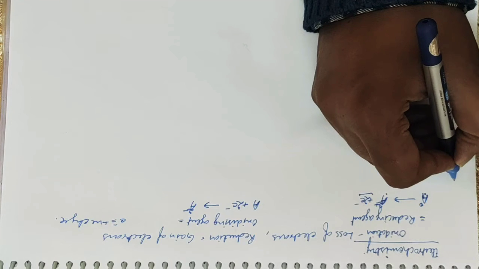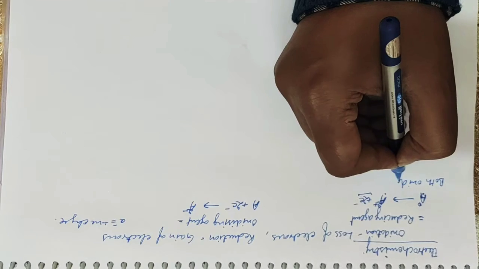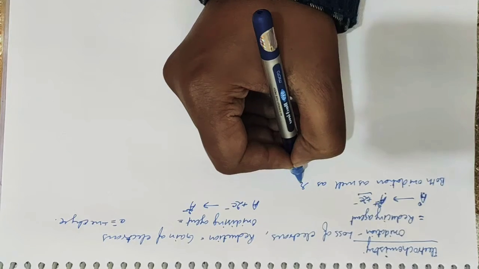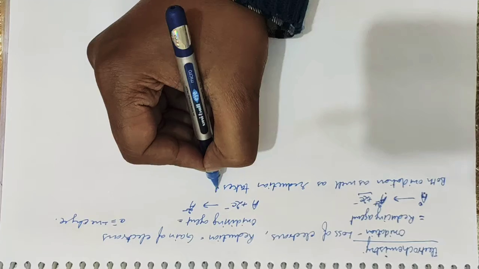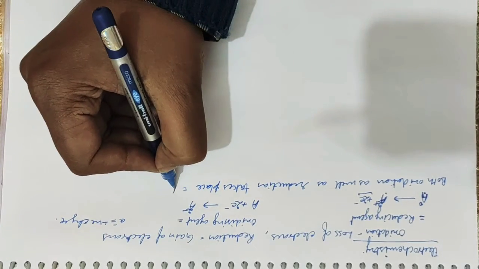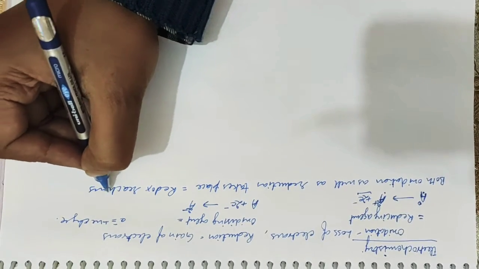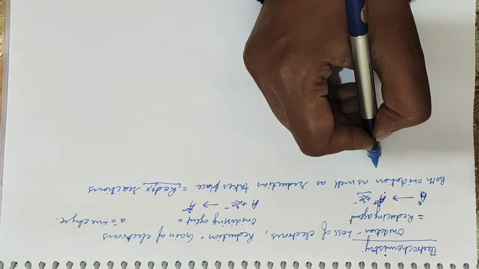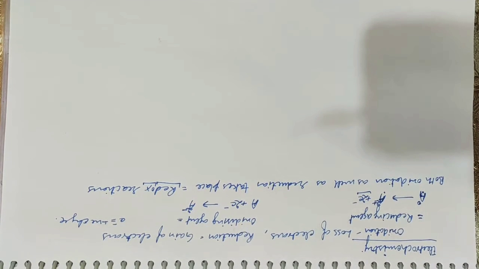There are generally reactions in which both oxidation as well as reduction take place. These are called redox reactions. It means both reduction and oxidation are going side by side. We will explain examples of redox reactions during our study of electrochemical cells.